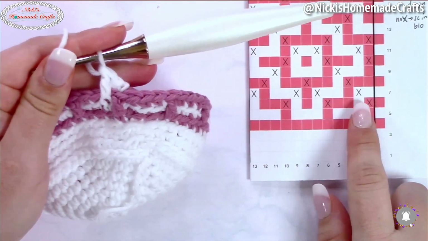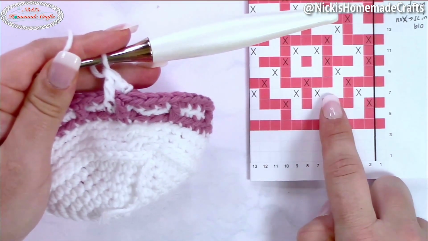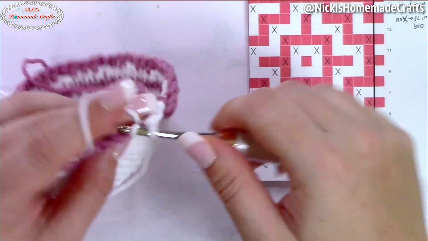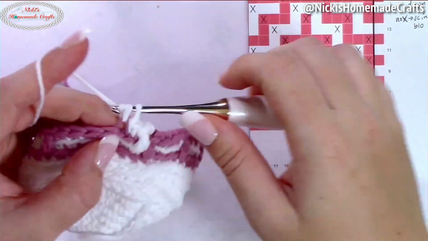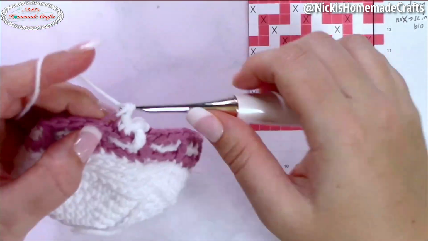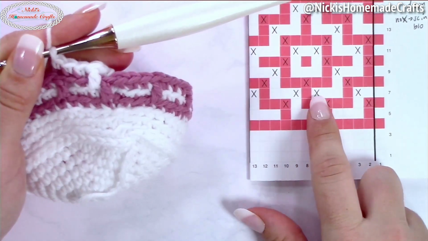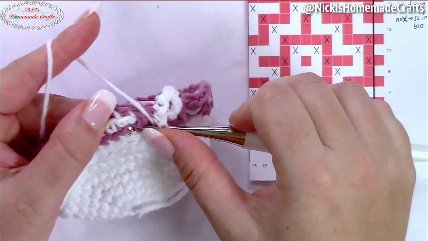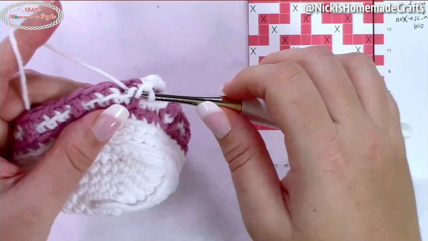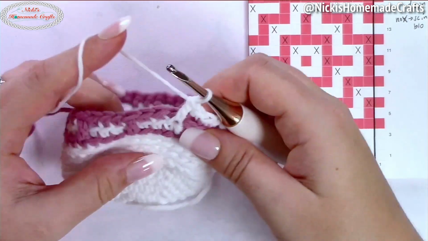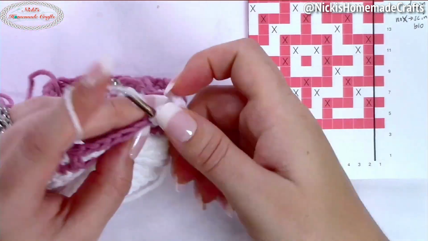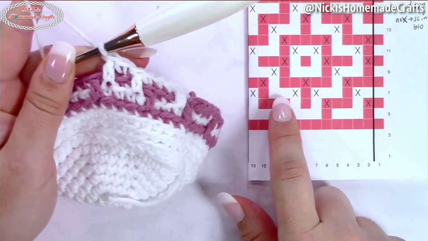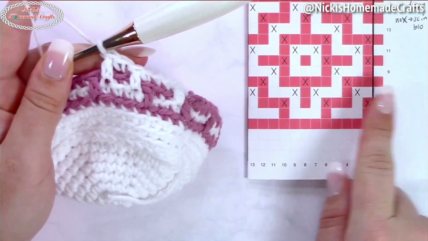Now let's check what the graph says. We have 1, 2, 3 single crochet in the back loop only. So 1, 2, and 3. And then the graph calls for a double, a single, and a double. So let's do that. So a double, 2 rounds down through that front loop that's left over. Then a single crochet in the back loop only. And again, a double down. Then 3 single and a double. And then we start over.